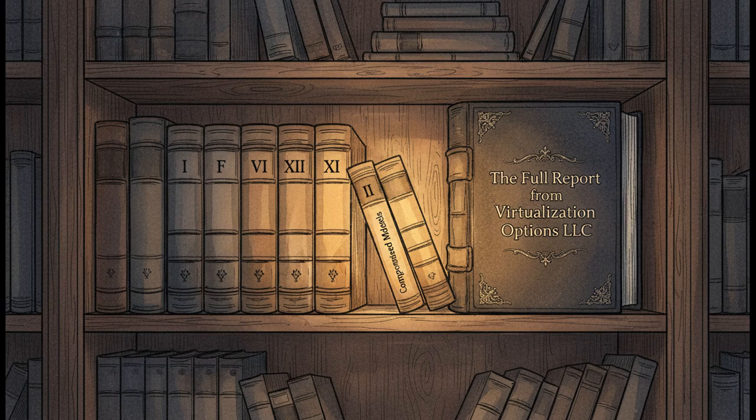Now, before we really get going, just a quick heads up. This is the second explainer in our 10-part series covering AI attack vectors. What we're talking about today comes directly from Chapter 2 of the full in-depth report by Virtualization Options LLC. We're going to give you the essential overview, but believe me, the full report has a ton more detail if you want to go deeper.